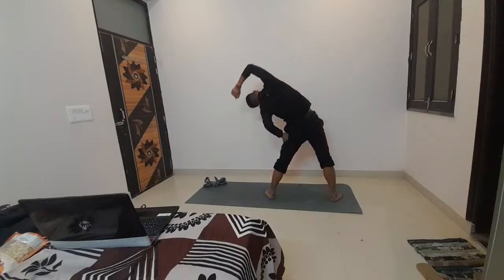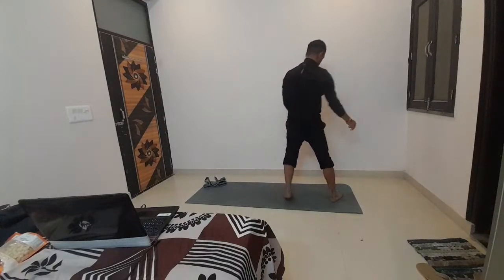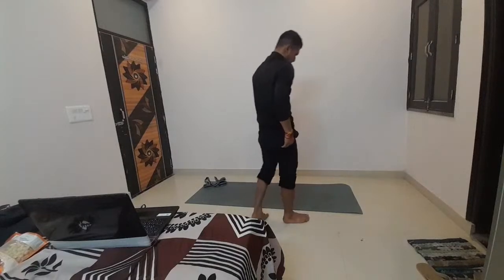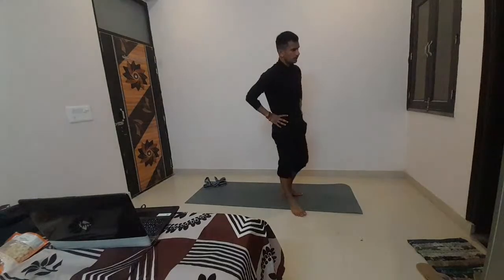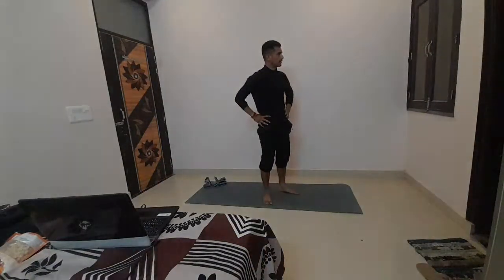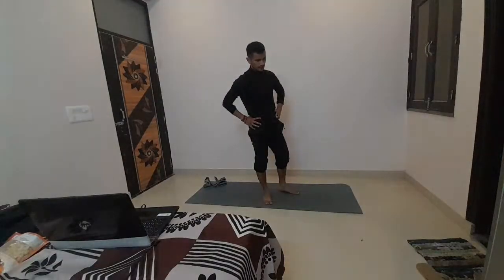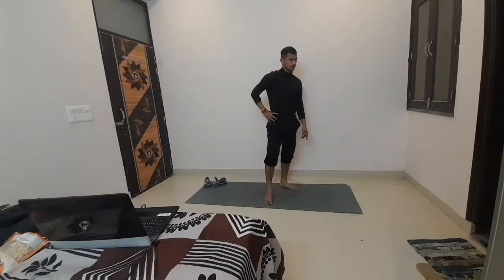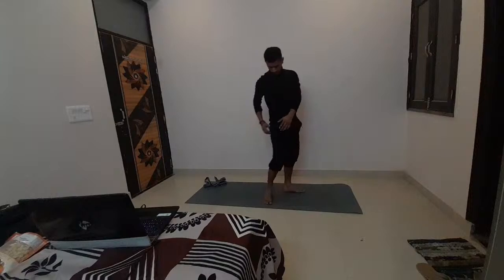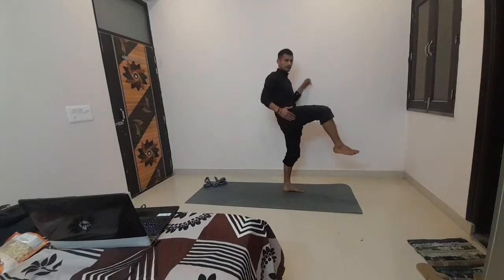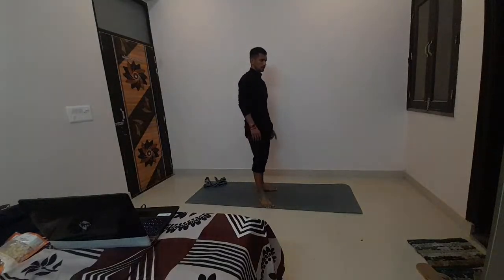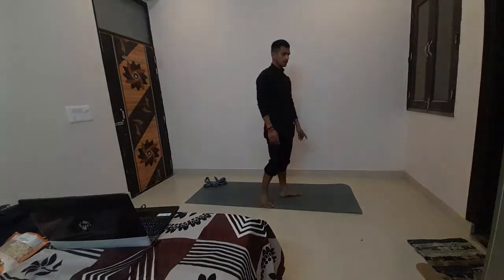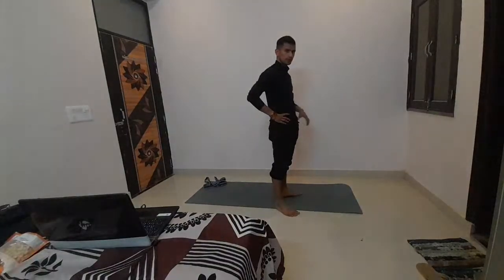Doing this asana this way is a bit difficult. Actually, it is more difficult. It is getting difficult because nowadays I am feeling pain. Not nowadays, actually, since the time I started doing this way, just from 3 to 4 days back, I am getting a little bit of pain near this region while doing this pose this way.